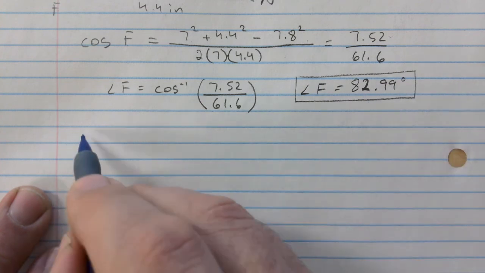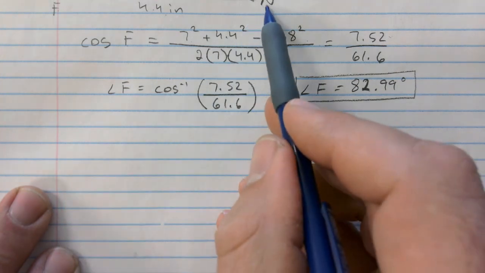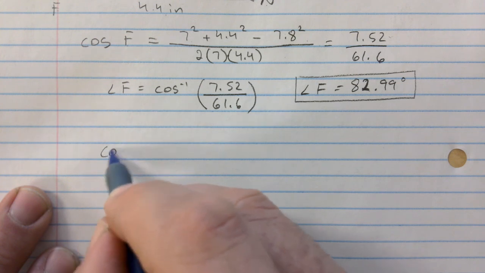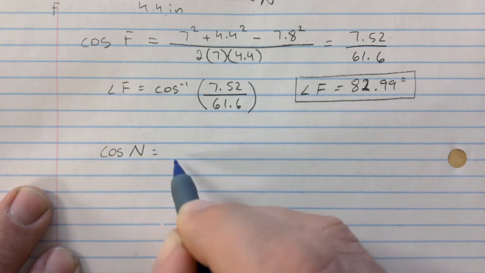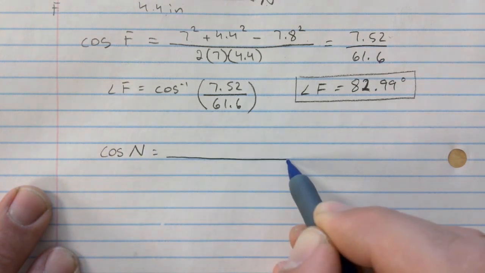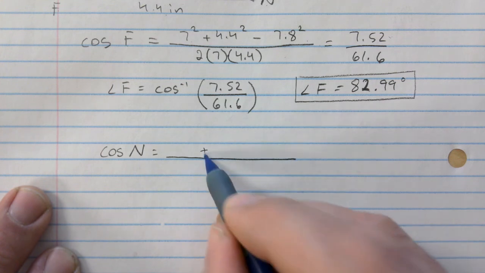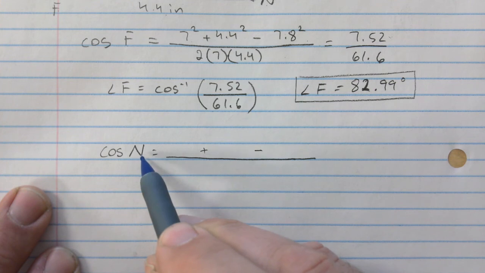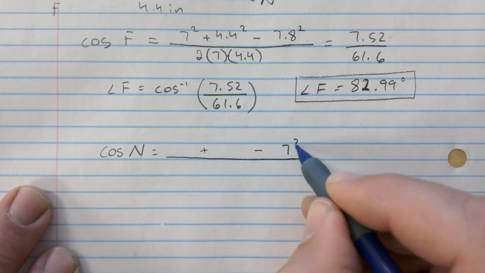Okay. So now I'm going to solve for angle N. So cosine of N, just because we need to practice this, right? Plus, minus. Across from N is the 7.